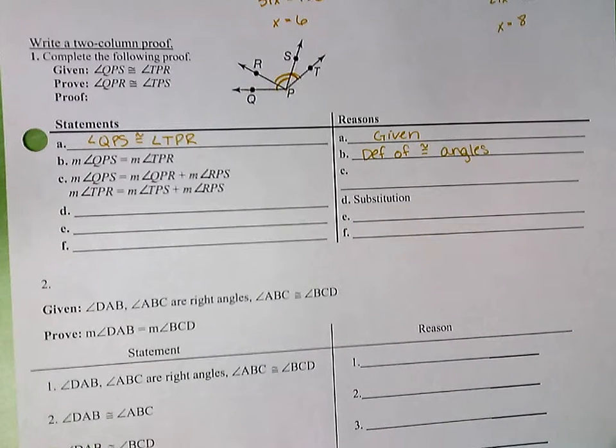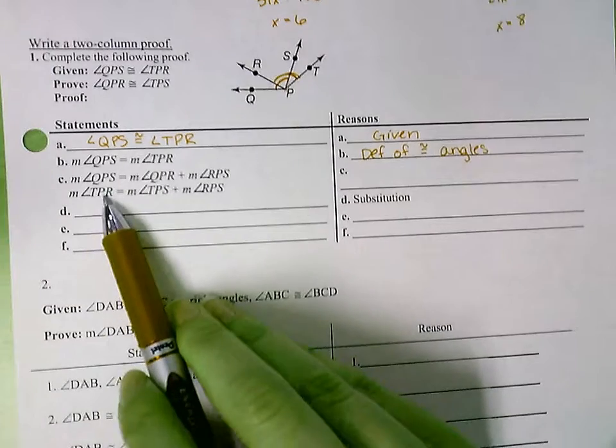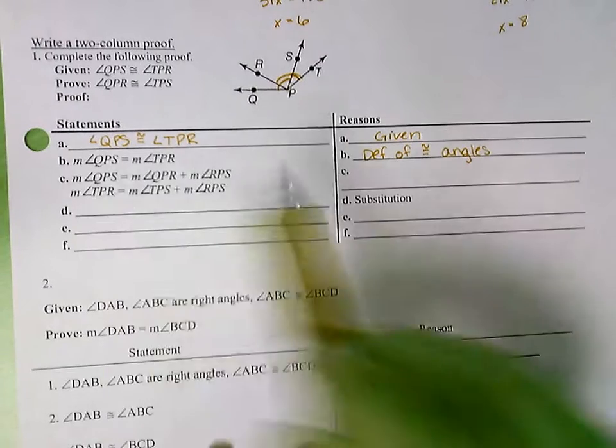Same thing as we did with segments. When we changed from congruent segments to equal measures, we used definition of congruent segments. We'll do the same thing with angles. All right, next one, letter C.